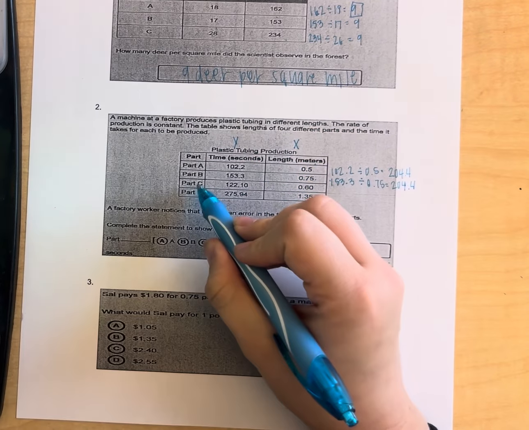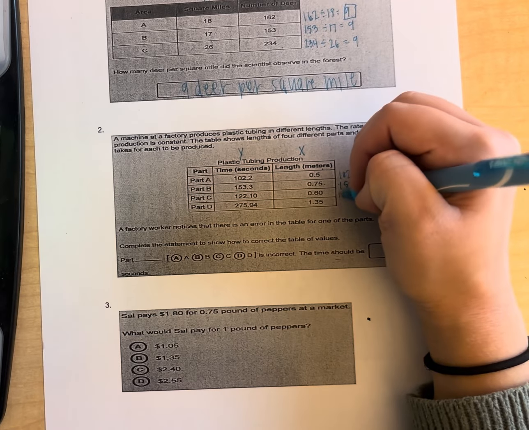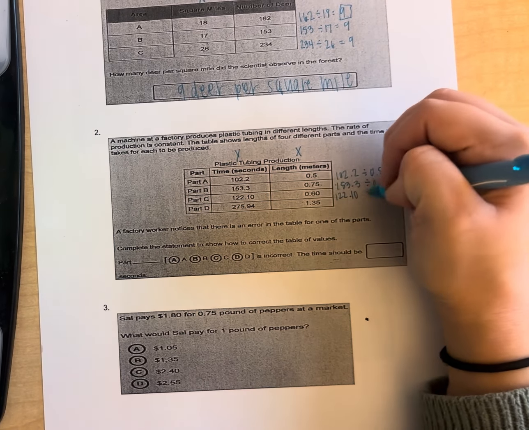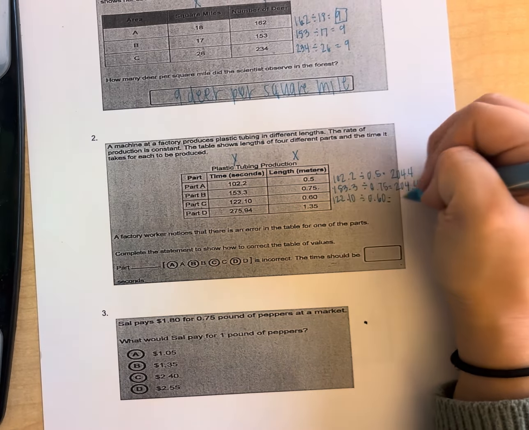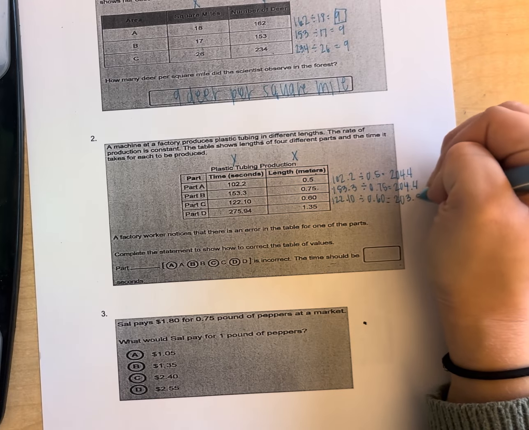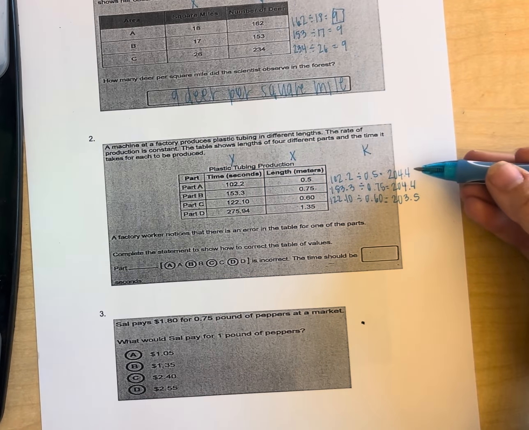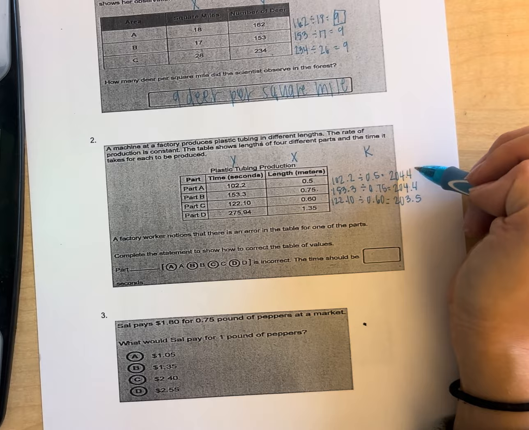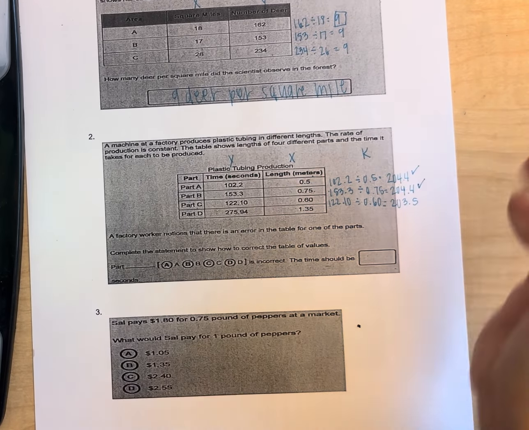204.4. And then for part C, I need to do 122.10 divided by 0.60. And then here I get 203.5. So this is my K values. I see that my K value here is 204.4. Part B, 204.4.